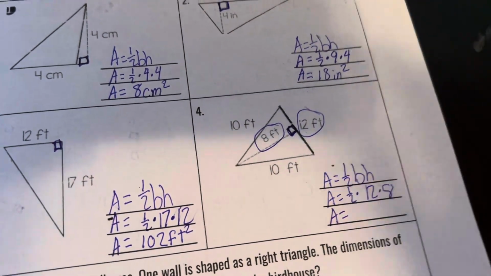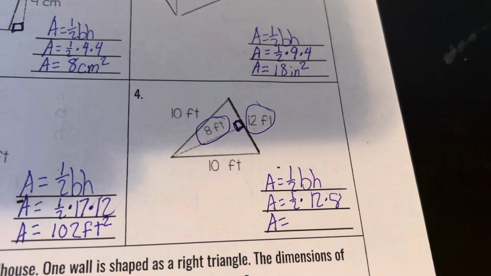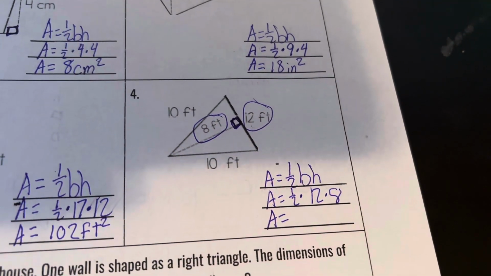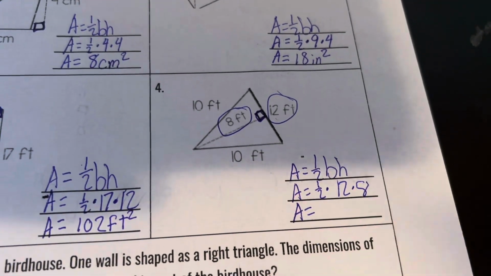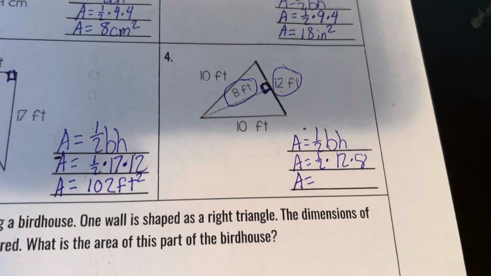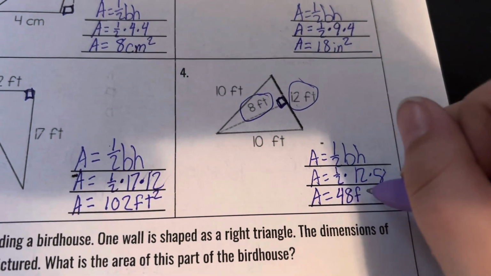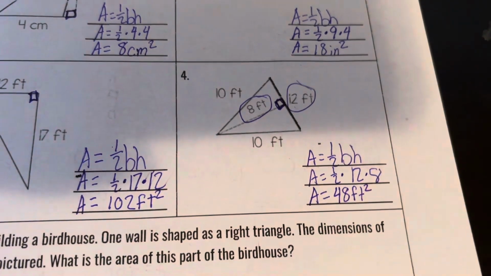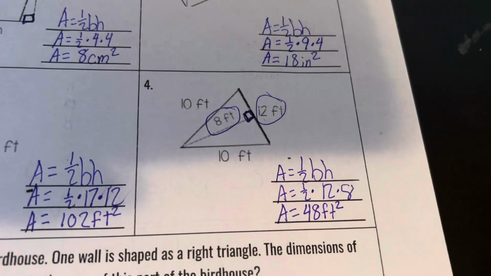And then go ahead and type that into your calculator, just like last time. Area equals 1/2 times 12 times 8. And then we should have gotten area equals 48 feet squared from that. Feet squared. Okay?